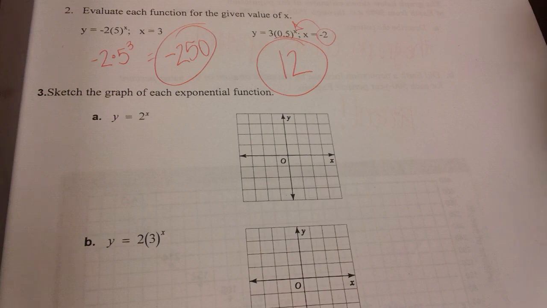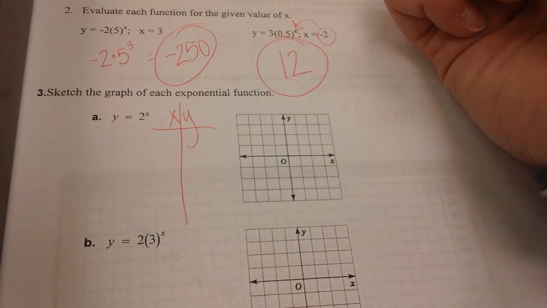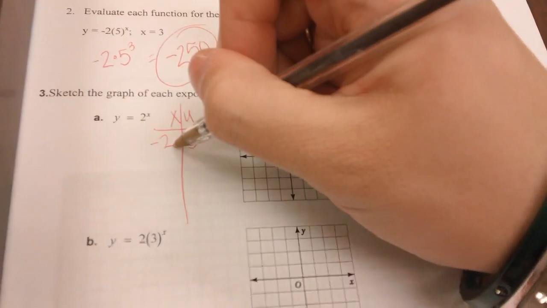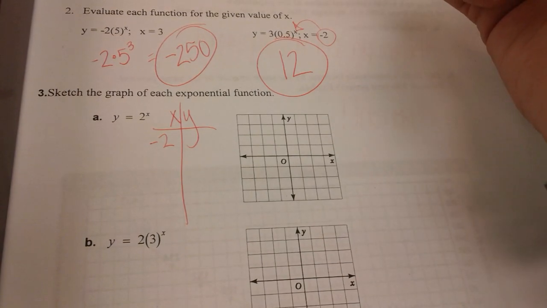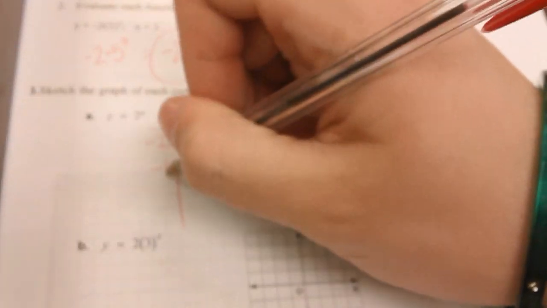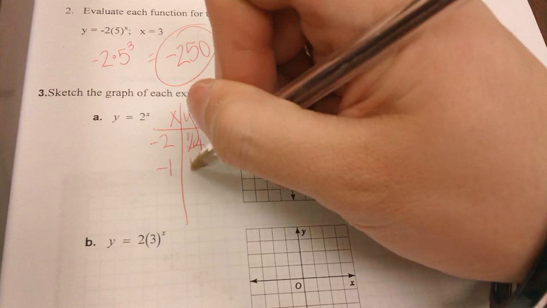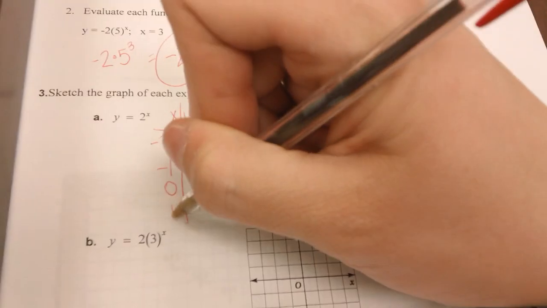Next set of problems, we're going to sketch the graph of each exponential function. And so the first thing you're going to want to do is make a table. So here's my XY table. If I fill in -2, 2 to the negative second power would be 1 over 2 to the second power, which is 1/4. 2 to the negative first power would be 1/2. 2 to the 0 power, anything to the 0 power is 1. 2 to the first power is 2. 2 to the second power is 4.